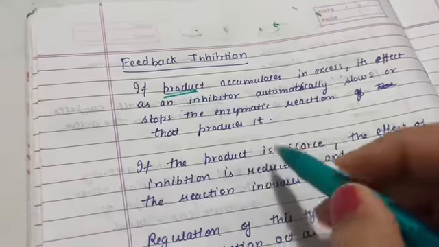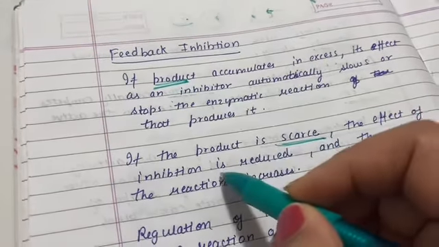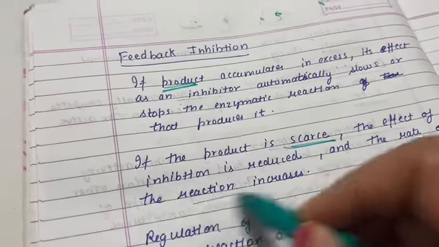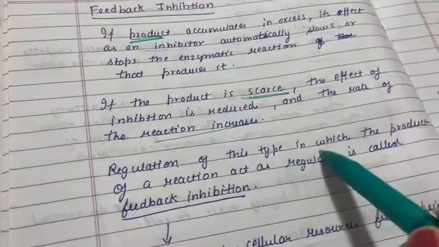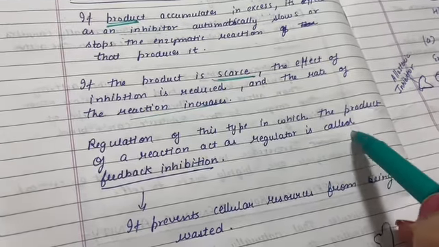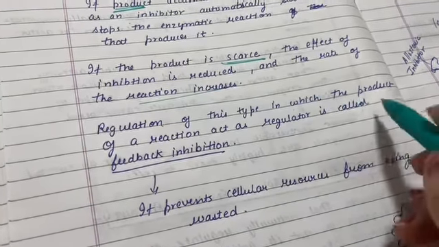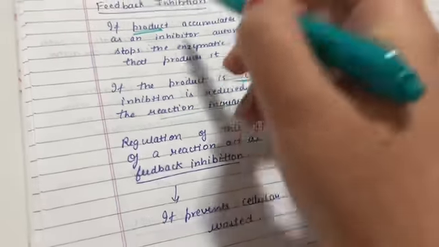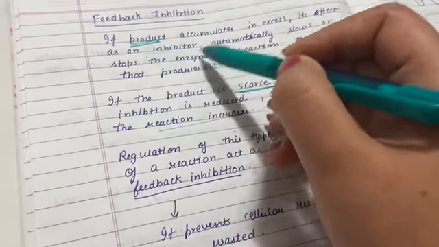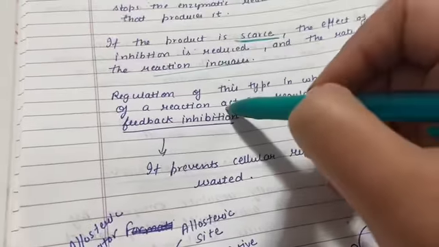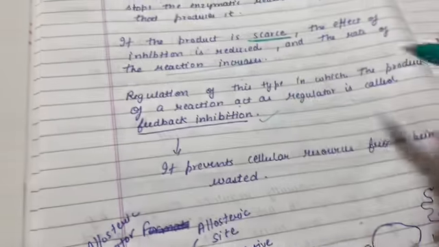And if the product is less, the effect of the inhibition is reduced and the rate of reaction is increased. Regulation of this type, in which the product of a reaction acts as a regulator, is called feedback inhibition. If the product is less, it will increase the rate. If the product is more, it will decrease the rate.